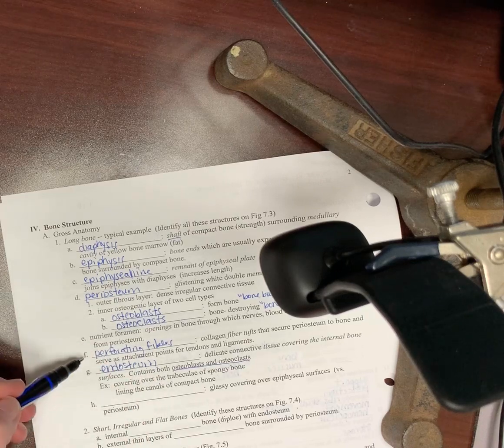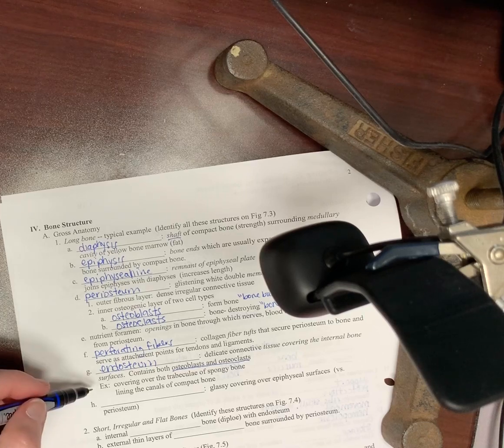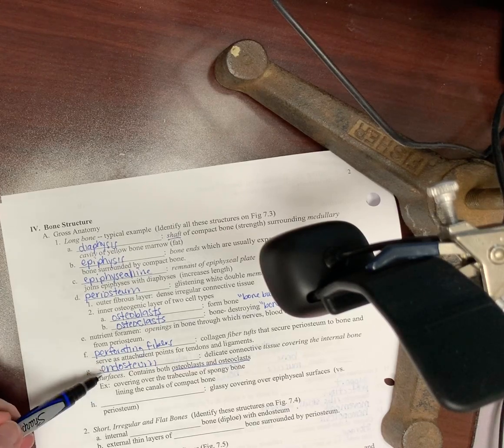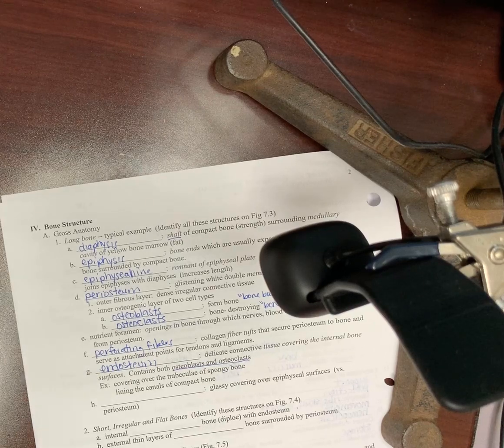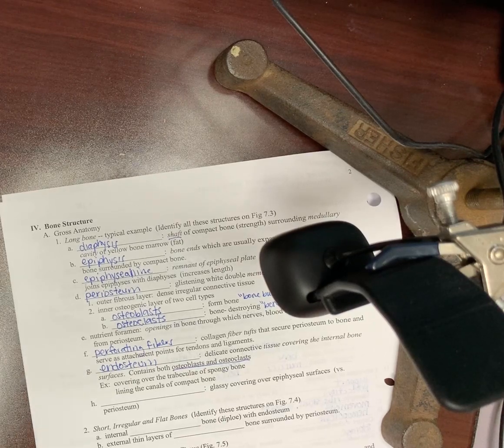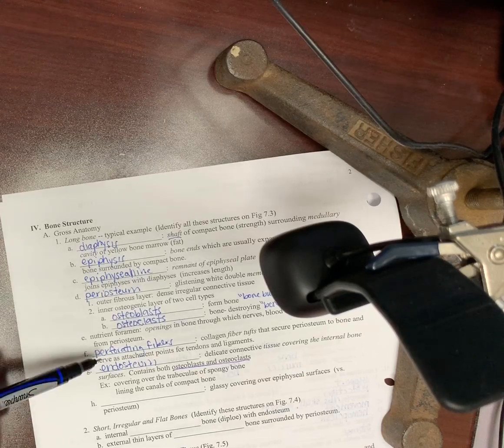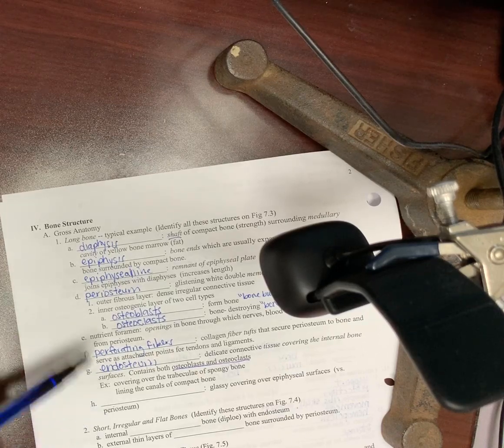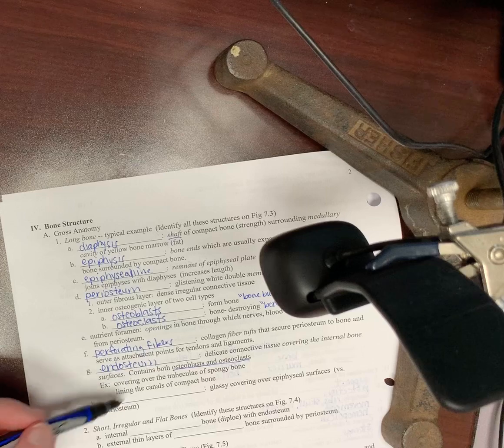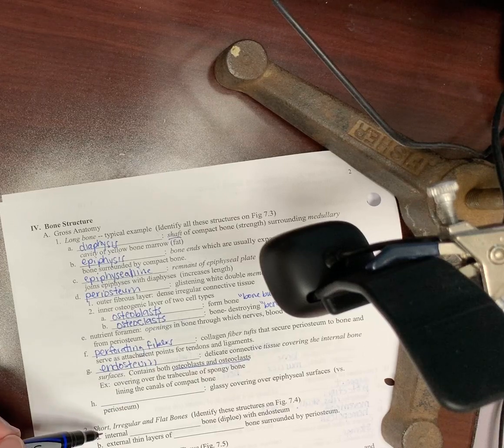F and G. F says perforating fibers, and G is endosteum. It's a good question. All right. And then it'll be in the canals of the compact bone.